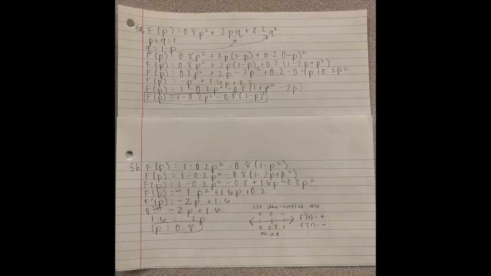All right, this is Elizabeth Meister, and I am working on the genetics problem, part 3. The question is: given the following balance equation showing stable ratios, f(p) equals 0.8p squared plus 1 times 2pq plus 0.2q squared, and that p plus q equals 1, part A is to show that f(p) equals 1 minus 0.2p squared minus 0.8 times (1 minus p) squared.